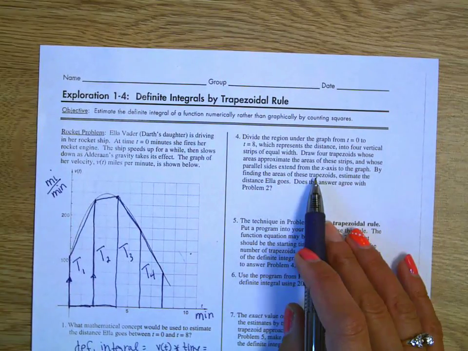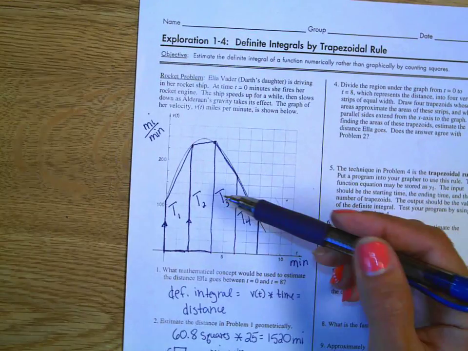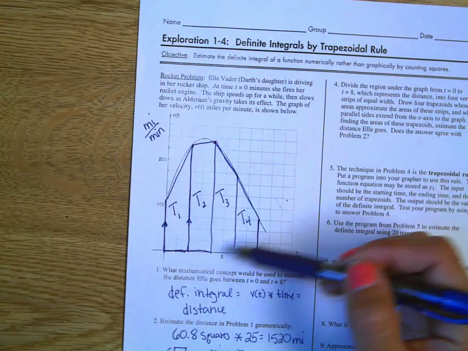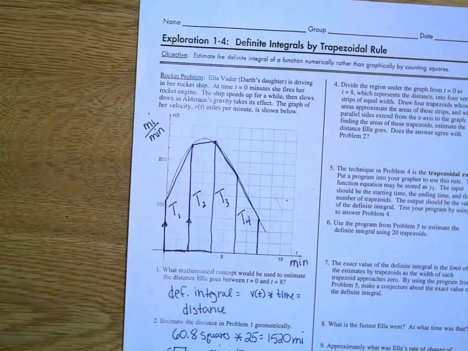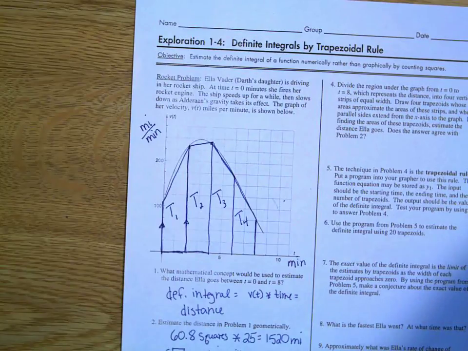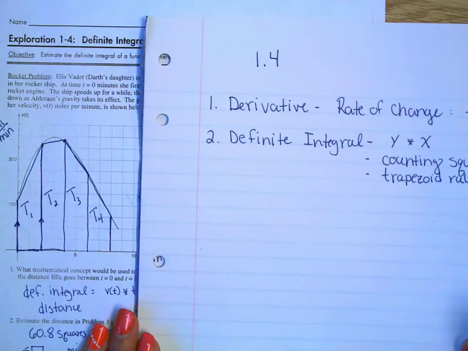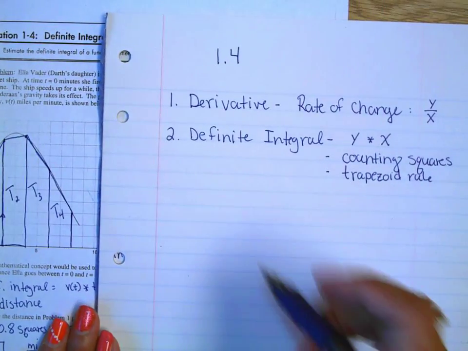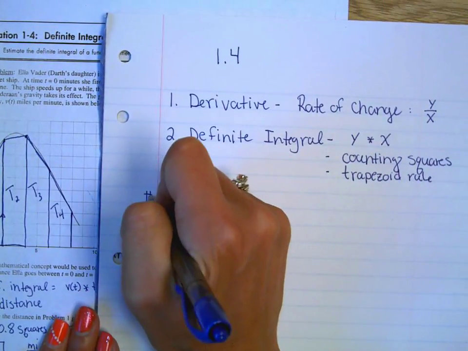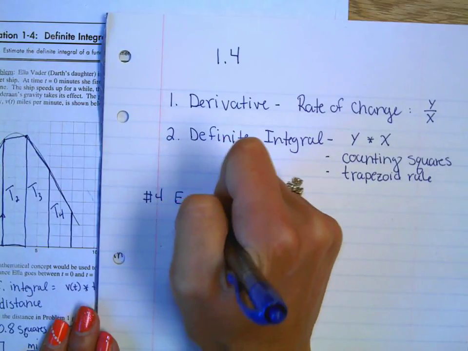Okay, by finding the areas of these trapezoids, estimate the distance Ella goes. So instead of counting squares, we're going to actually find the areas of the 4 trapezoids and add them together. So on your notebook paper now, we're going to do that because it's way too much work to try to fit it in this little spot here. So this is going to be, I'll slide this over, number 4 on the exploration.